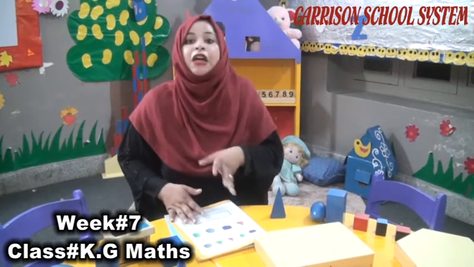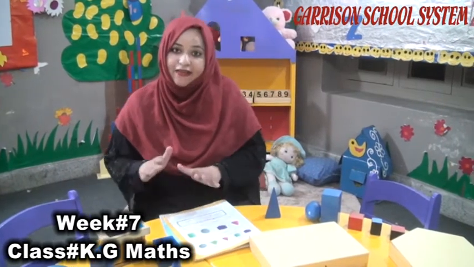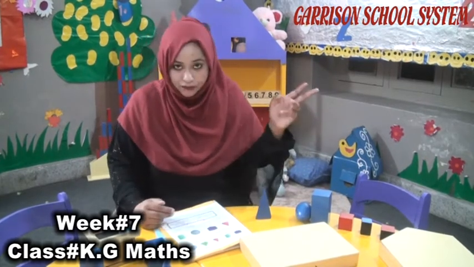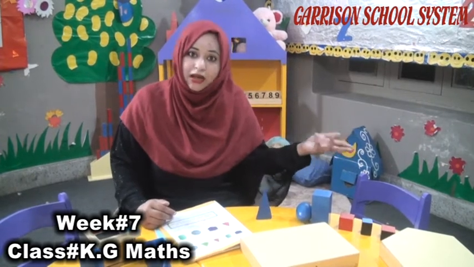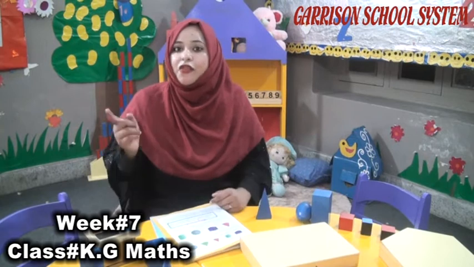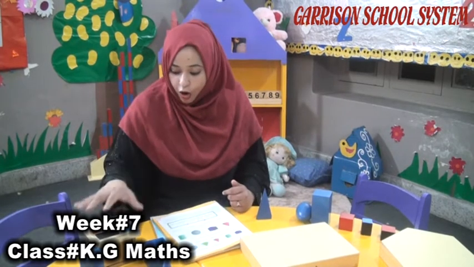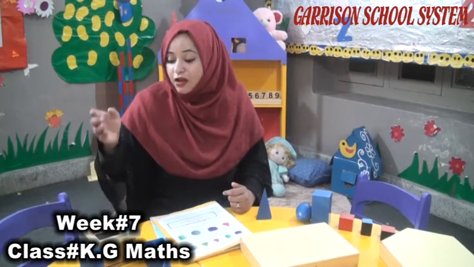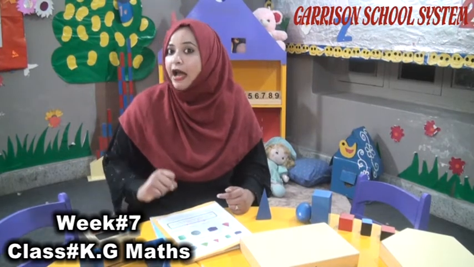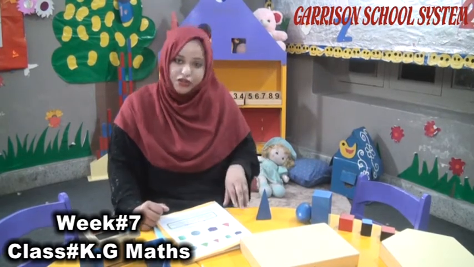Yes, my dear students, I hope you understand about the shapes and their types. How many types of shapes? 2 types: 2D shapes and 3D shapes. 2D shapes are those shapes that have 2 dimensions, the length and width. Why is a 3D shape called 3D? Because it has 3 dimensions: length, width, and height.